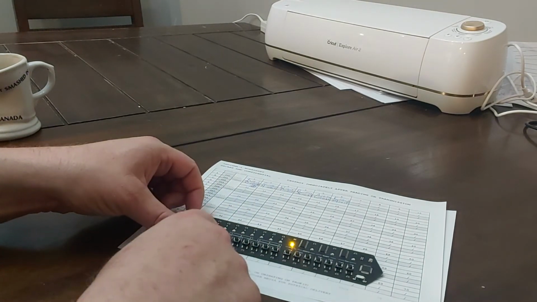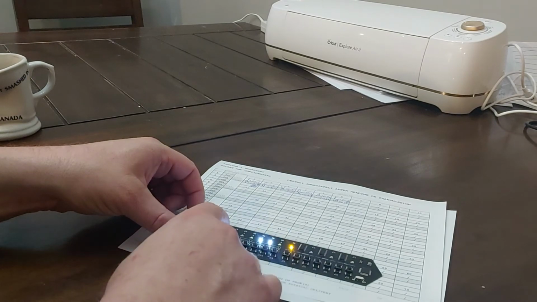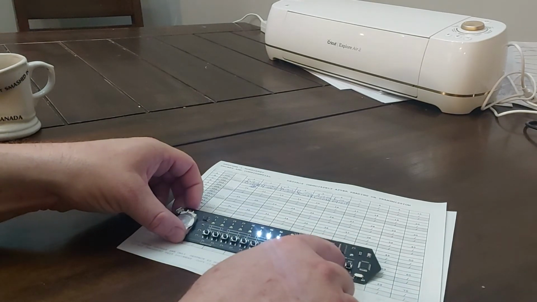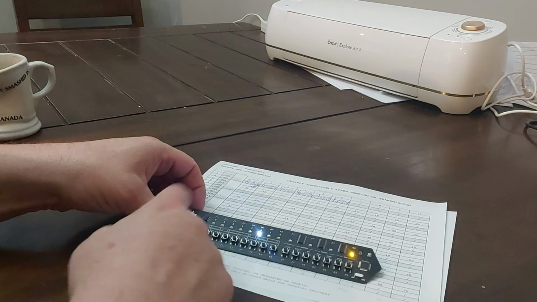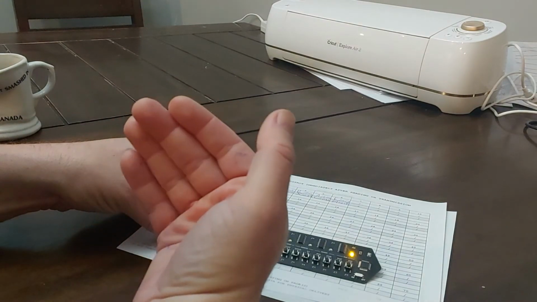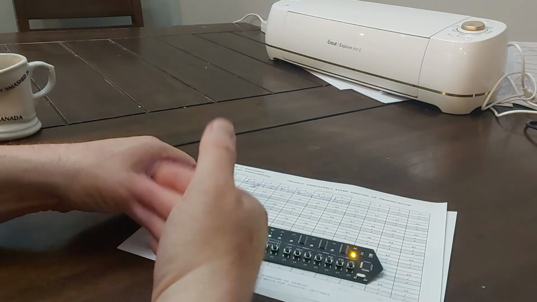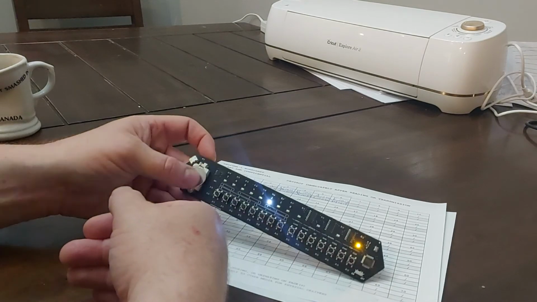Then if I enter the 0, 0, 7, which is the H, and I hit start, I get back a 4, which is the E. So we are decrypting the ciphertext now and getting back the plain text.